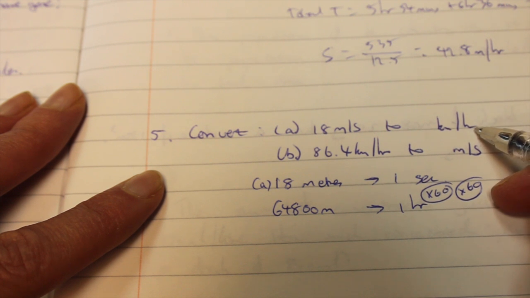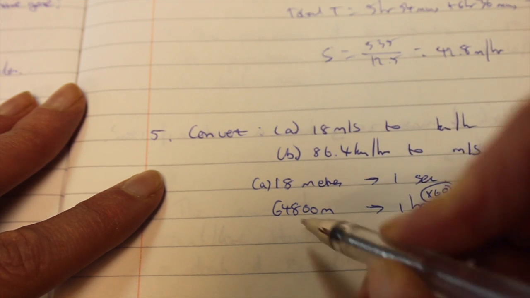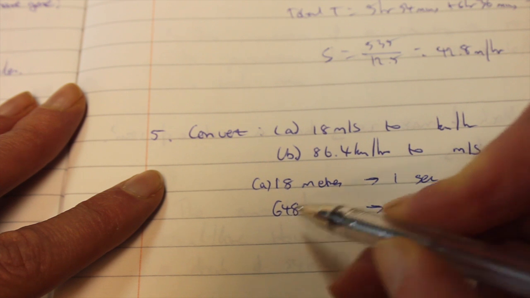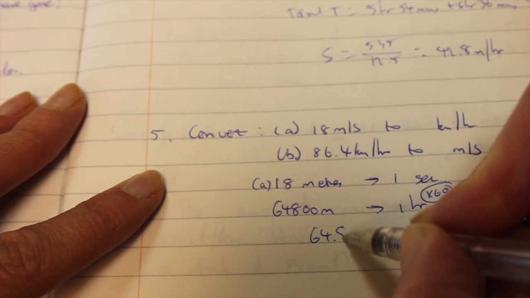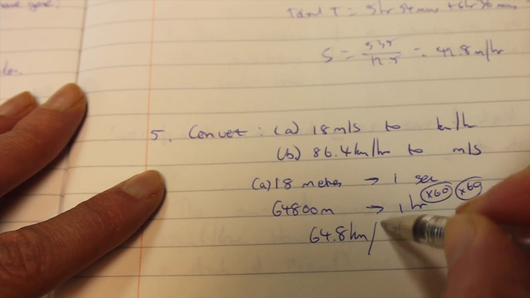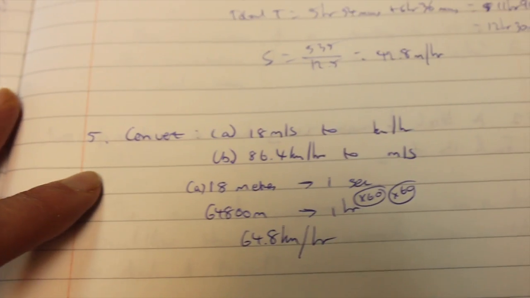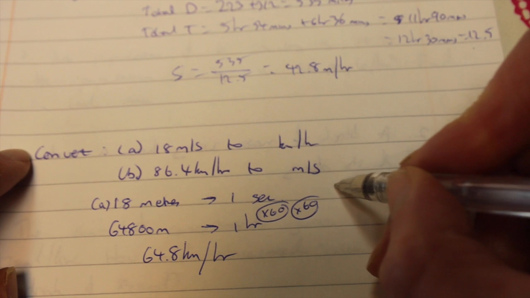So I've got my hour bit correct, and now I've got to put that into kilometres. Metres to kilometres you divide by 1,000, so it's 64.8 kilometres per hour. We'll do a similar one now for part B.